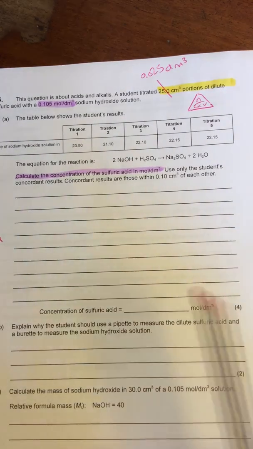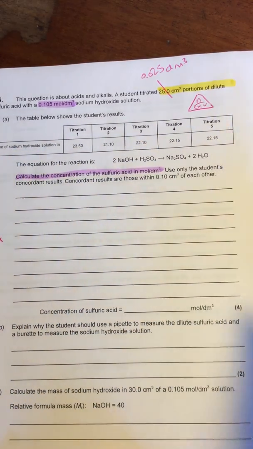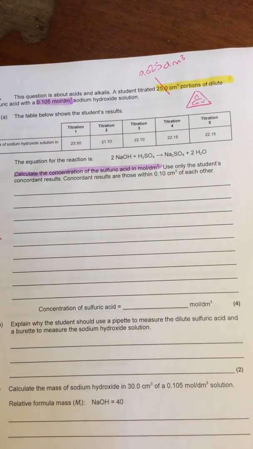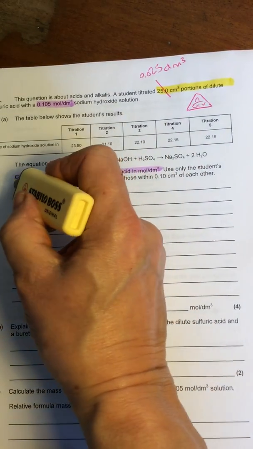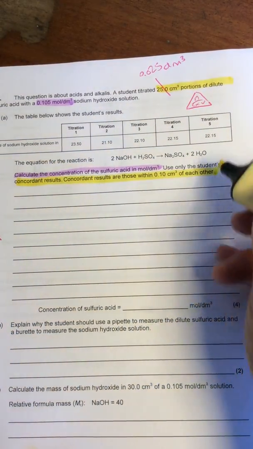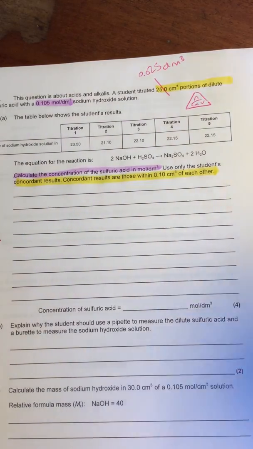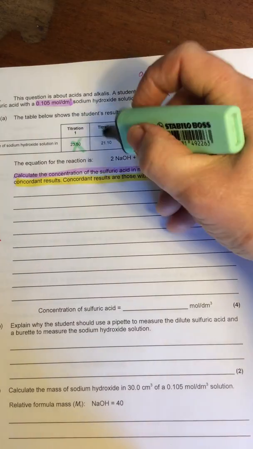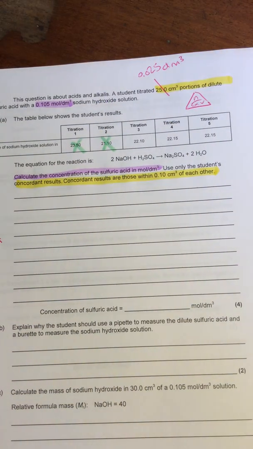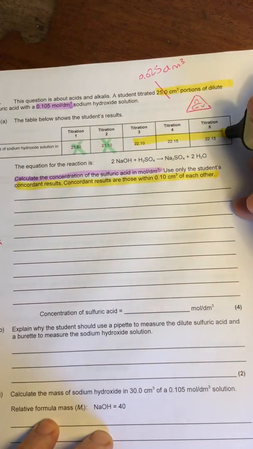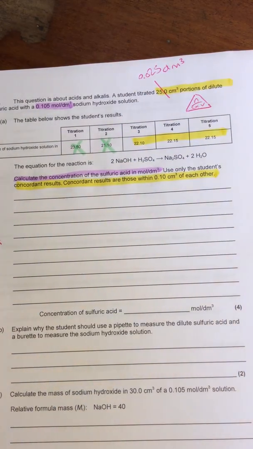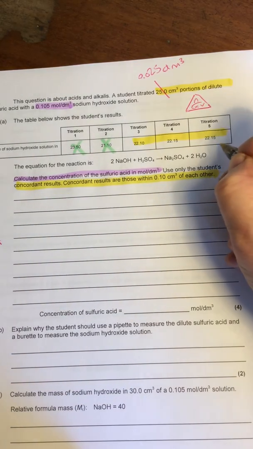Okay, then we've got our volumes of sodium hydroxide here. Now, it says here, use only the student's concordant results, and it tells you that concordant results are those within 0.1 cm cubed of each other. Okay, so we discard that one, we discard that one, and we just use these three volumes here to find out our average titre for our sodium hydroxide.